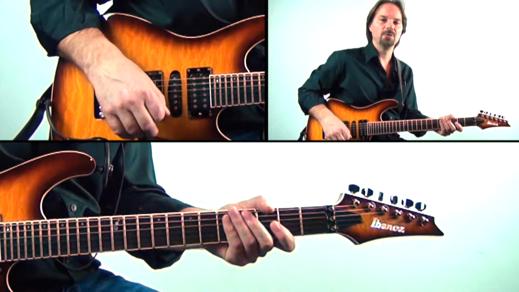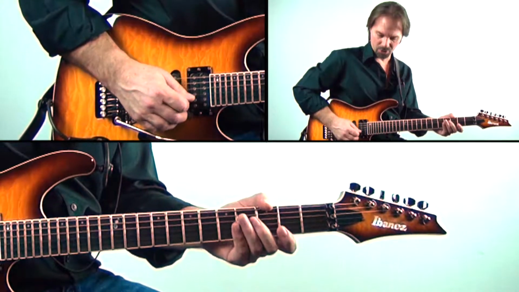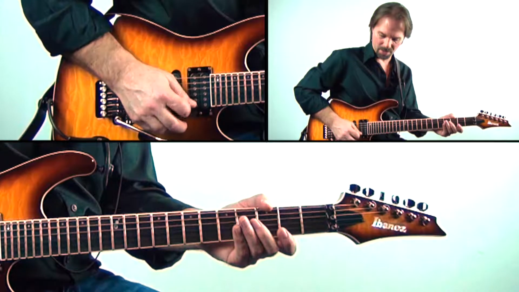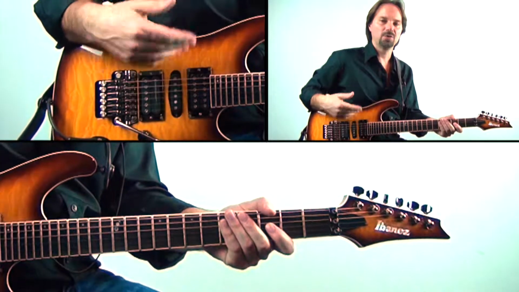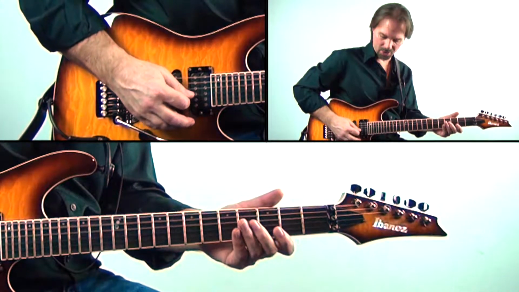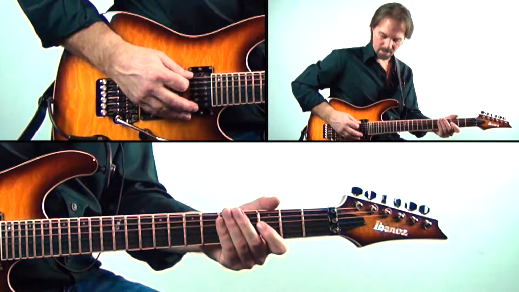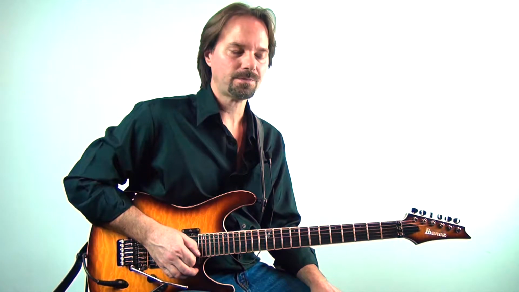And we'll take the second group of three, the G, B, and high E string, and do the same thing. G, B, E, G, B, E. And once we've got those two sets memorized, we'll put them all together. E, A, D, G, B, E. Now we've got the open string names memorized.